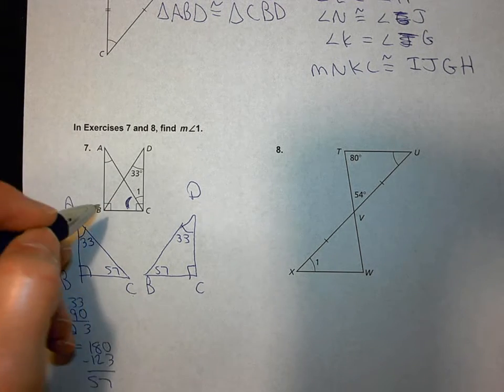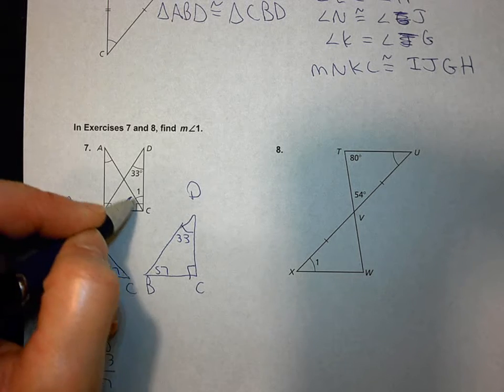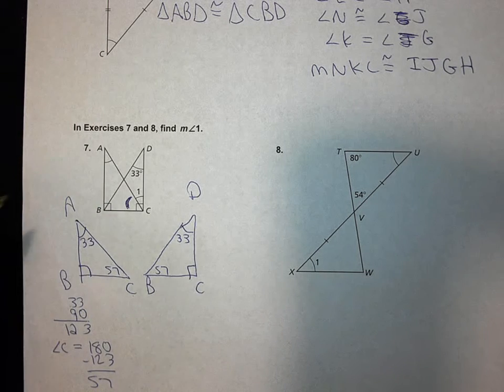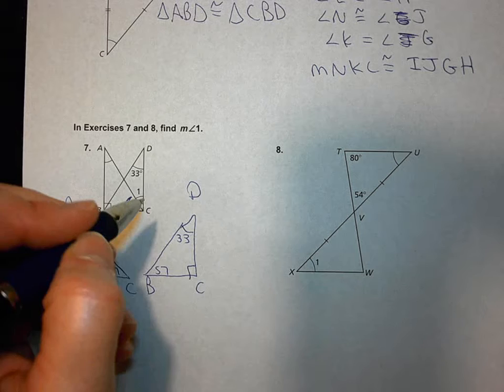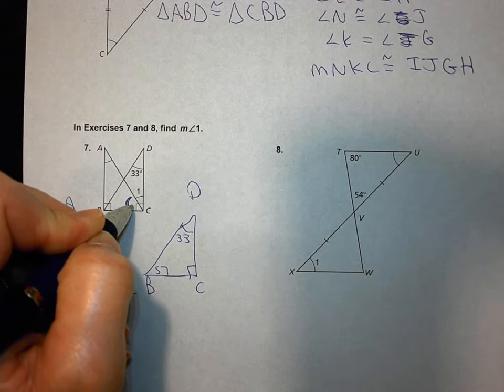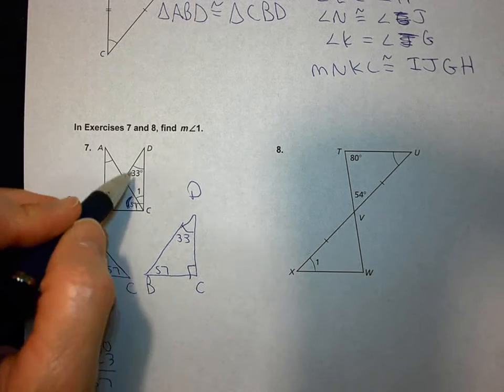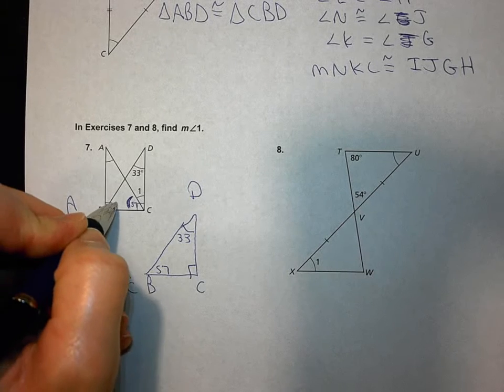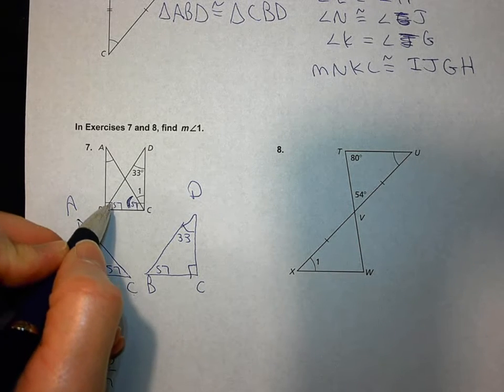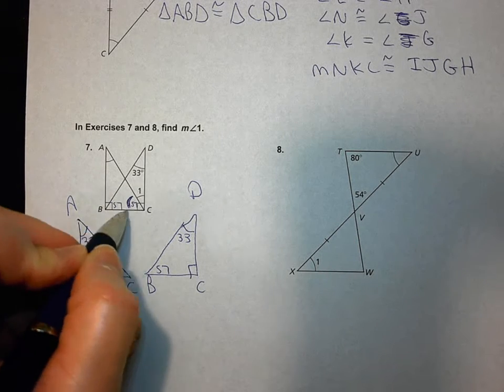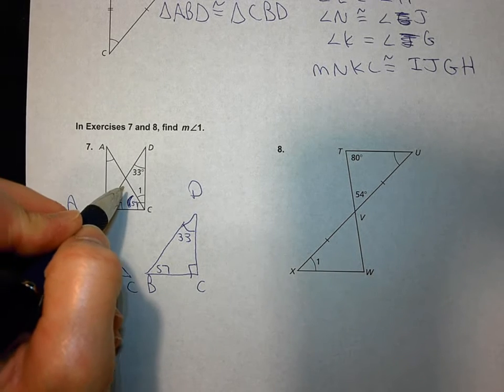So we know that this little triangle here has an angle of 57 on this side, just this piece here. And we know that this little angle B has a 57 there. So the whole thing is the 90, but the little part of it here and the little part of it there are 57. That means we can find this angle here.